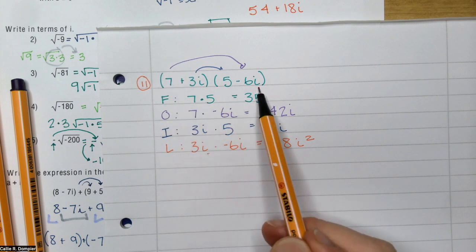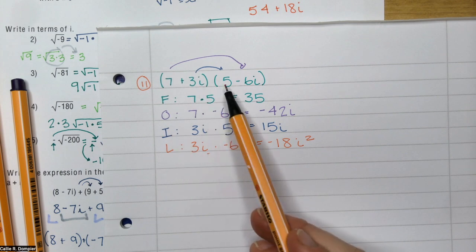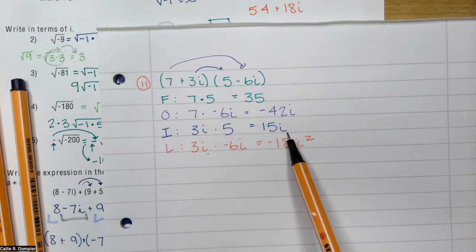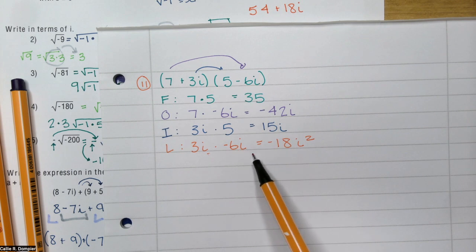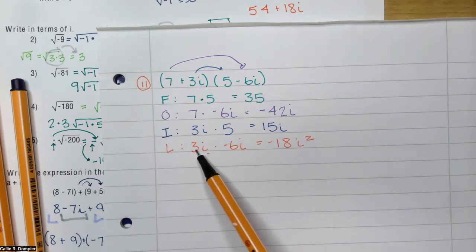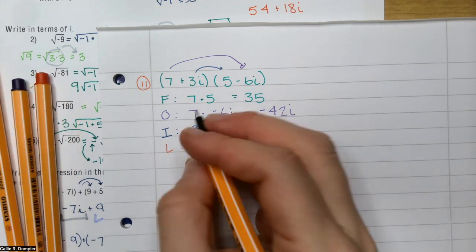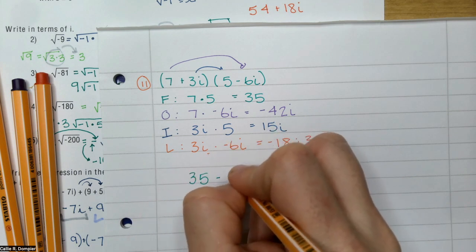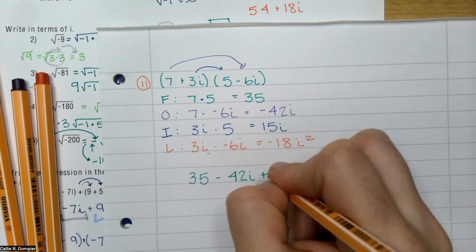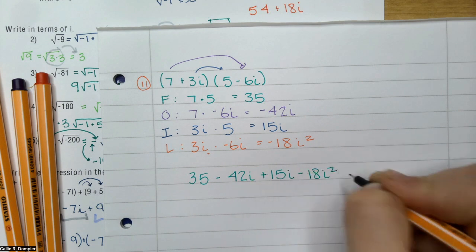Outside, 7 times -6i becomes -42i. Inside is 3i times 5 becomes 15i. The last one is 3i times -6i becomes -18, because positive times a negative is a negative. i times i is i squared. So that becomes 35 minus 42i plus 15i minus 18i squared.